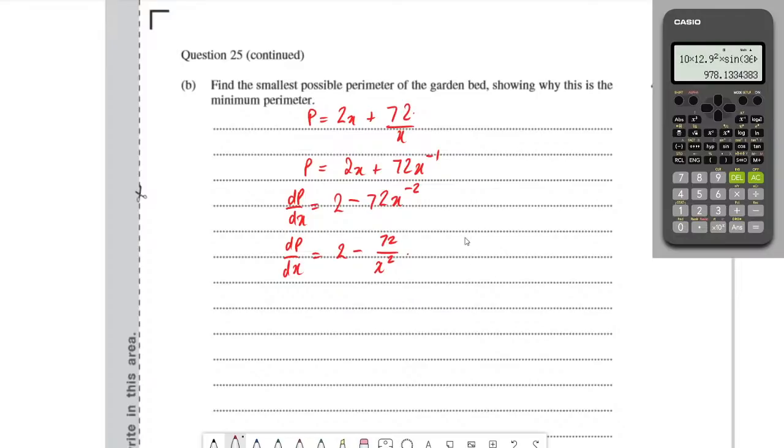Now, for our minimum or maximum, we want to find when that's equal to 0. So in other words, we want to solve this equation here.